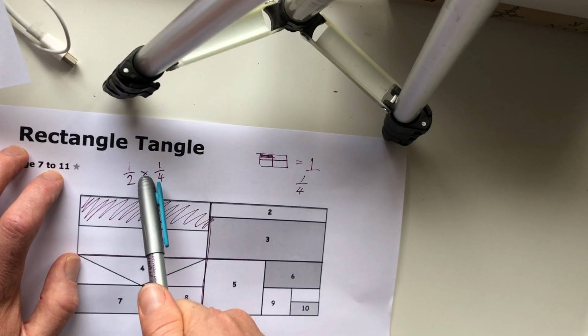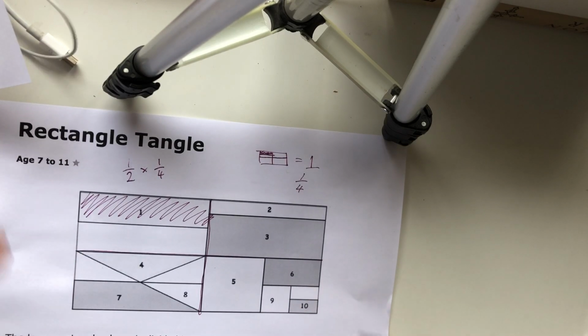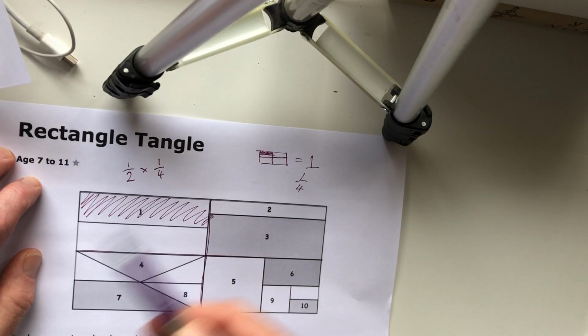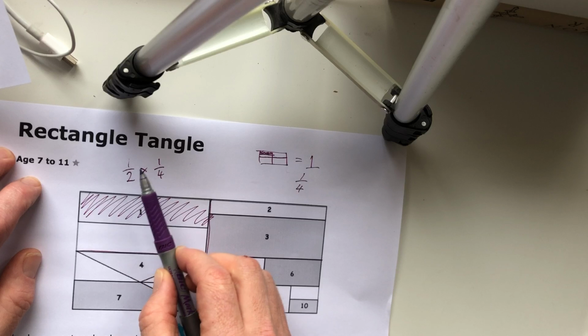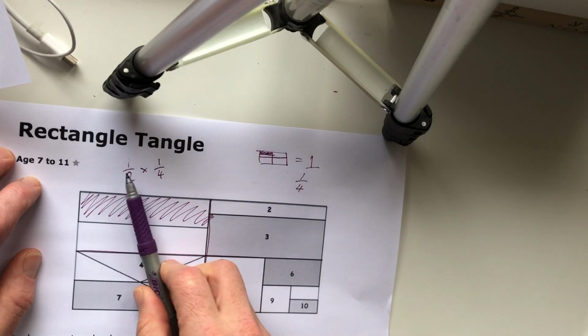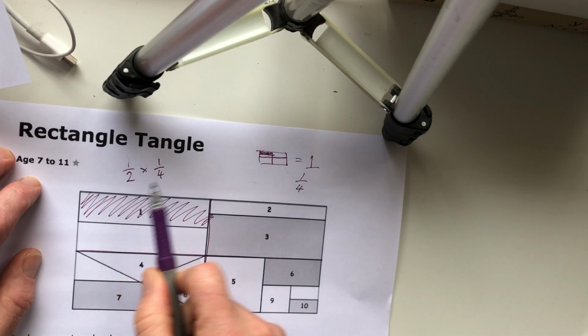So this symbol doesn't always just mean multiply, it's actually telling us "of", and I've got groups of something. So half of a group of a quarter is really what it means, or half of a quarter, and that's a simple way to think of it. So 5 of 5 is 25, and half of a quarter.